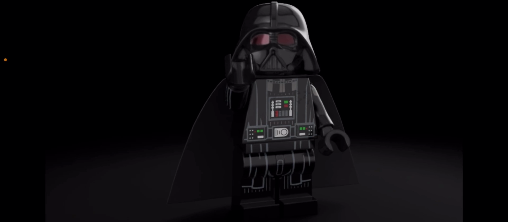Here's Episode 4 Vader. Which I didn't have to change too much from the Rogue One variation. All I did was just change a few aspects from the torso.